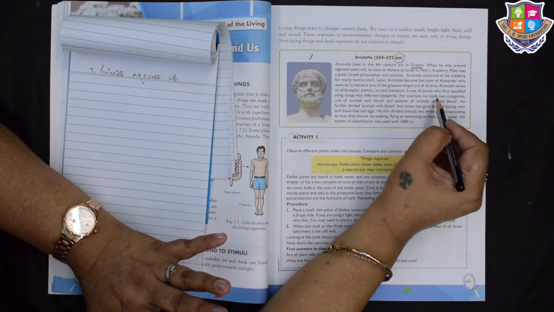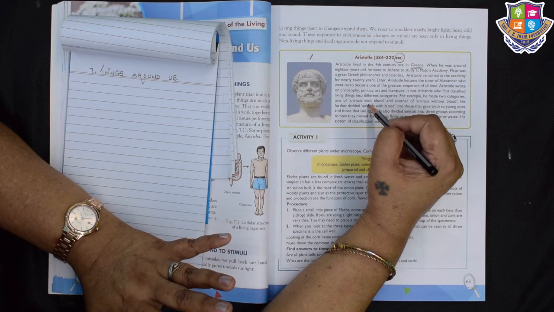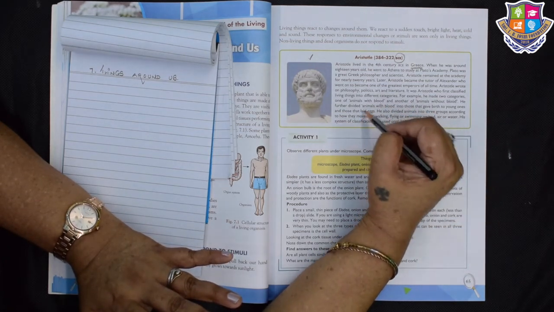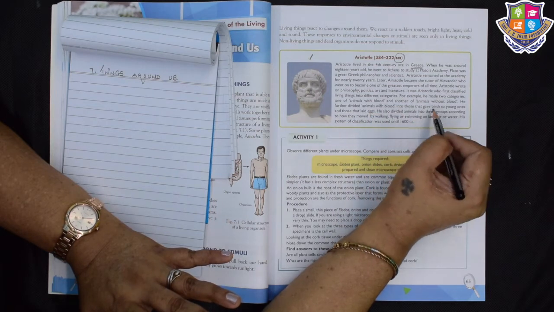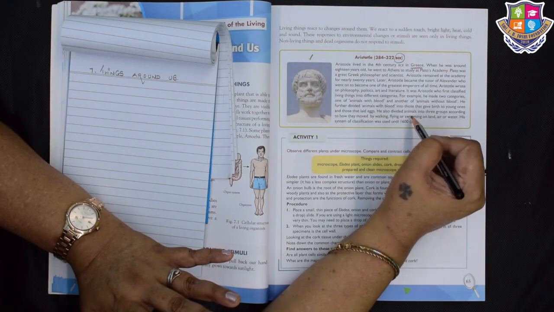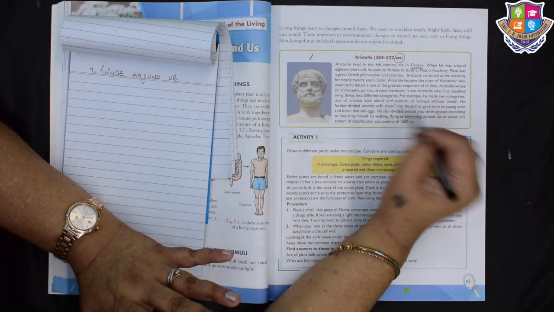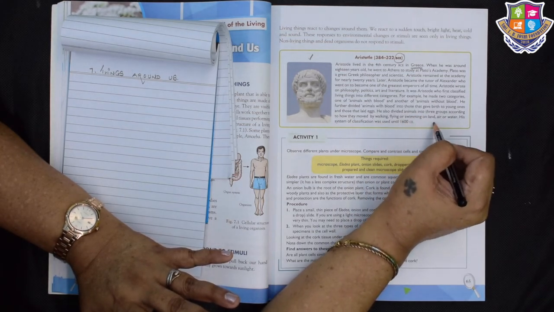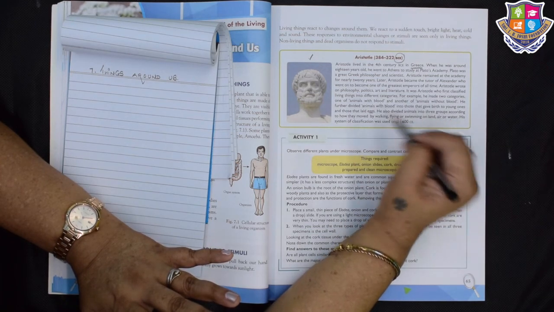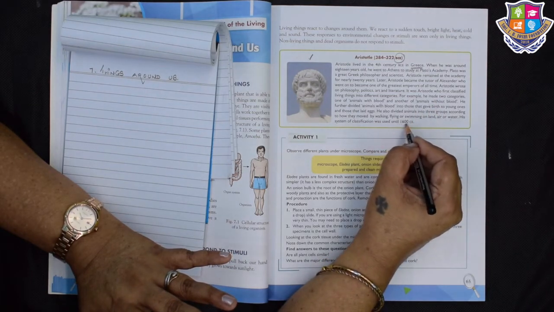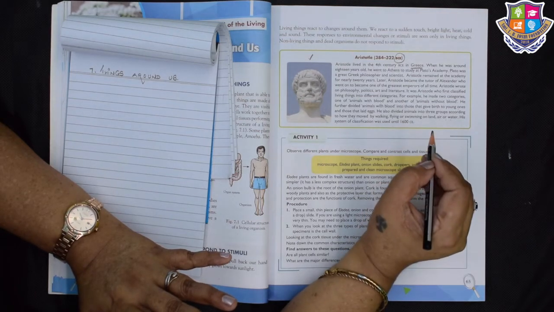For example, he made two categories, one of the animals with blood and another of the animals without blood. He further divided animals with blood into those that gave birth to young ones and those who laid eggs. He also divided animals into three groups according to how they moved by walking, flying, or swimming on land, air, or water. His system of classification was used until 1600 CE, that is 1600 Common Era.